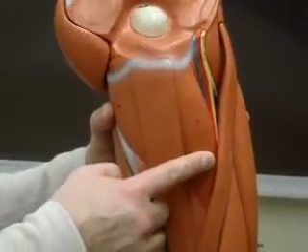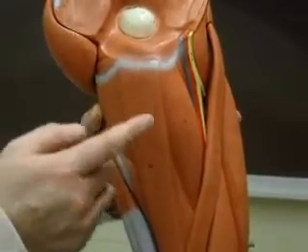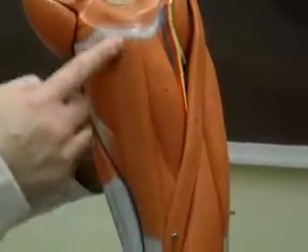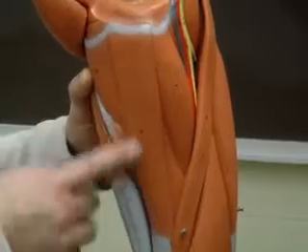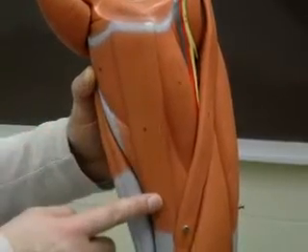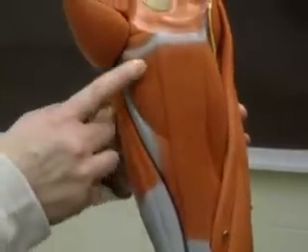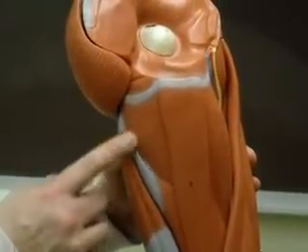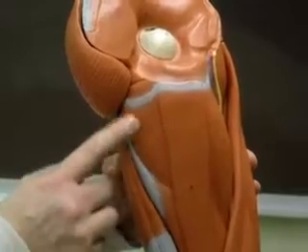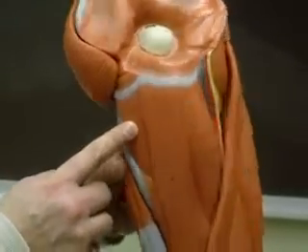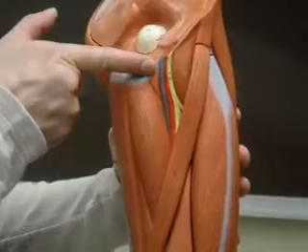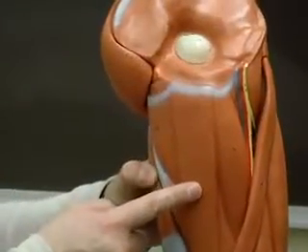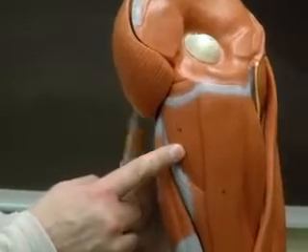Next, turning it further into our inside thigh area, this long muscle right here is called the gracilis. So that is the gracilis. Turning it again a little bit here, this muscle on the other side of the gracilis is the adductor magnus. So that is the adductor magnus. So we come back here, we have the pectineus here, the adductor longus, the gracilis, and the adductor magnus.